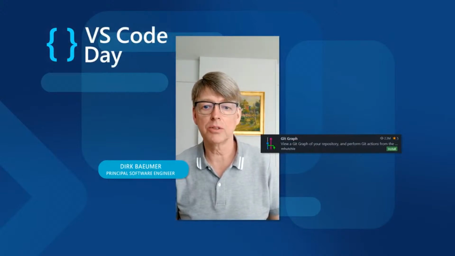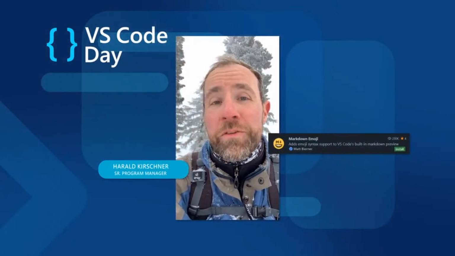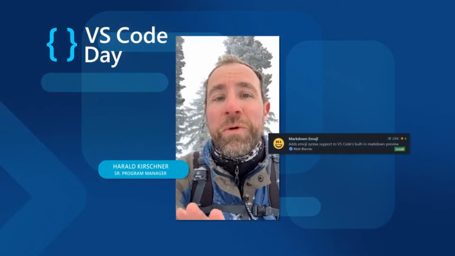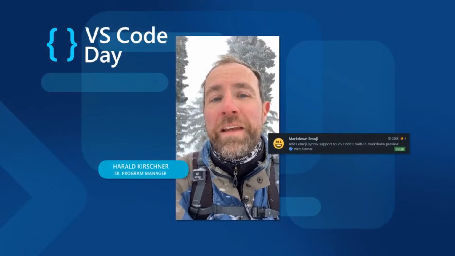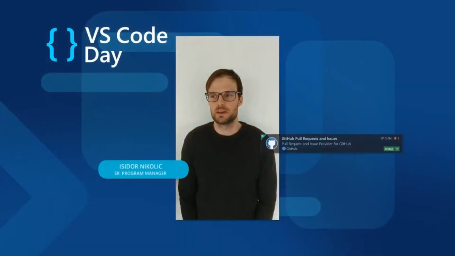easy and intuitive way. Hi, my name is Harold, and my favorite VS Code extension is Markdown Emoji, because I want my documents on GitHub for planning to look the best with all the emojis. My favorite is GitHub Pull Requests and Issues, because most of my workload is on GitHub, and I like having all of that integrated inside VS Code.